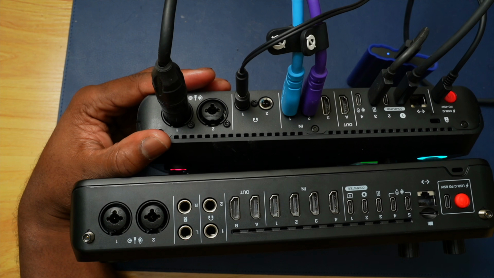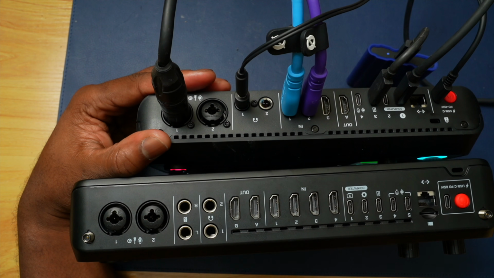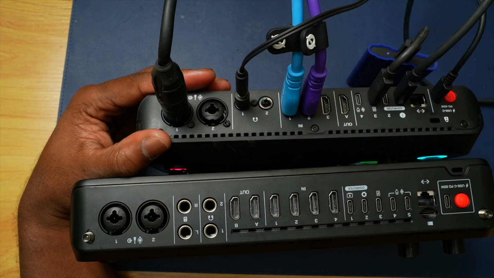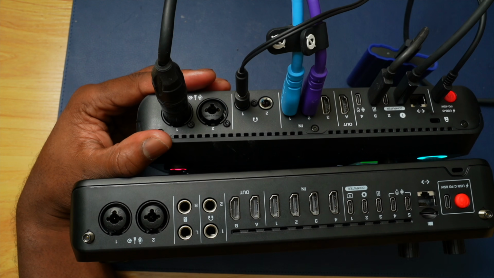All right, so now we're in the back of the RODECaster Video and the RODECaster Video S. This is the Video, the big sister, and that's the little sister, the S right there. So let's start to the left. As you can see here, we have 2 XLRs. We also have 2 XLRs on the RODECaster Video S as well.